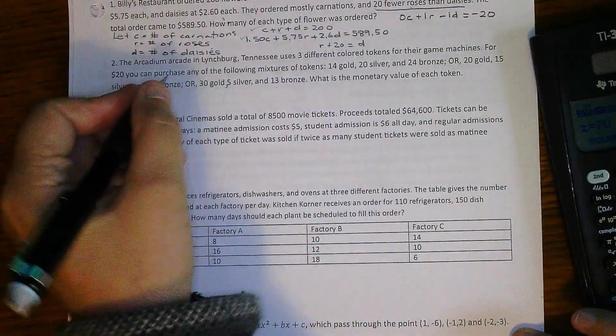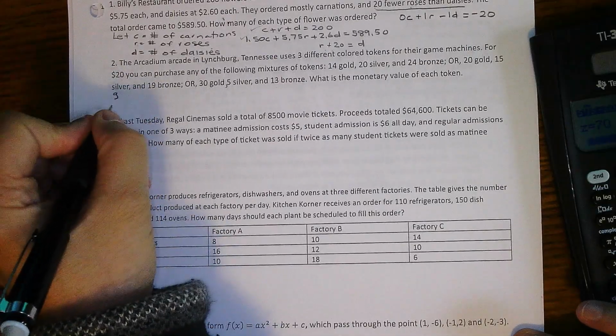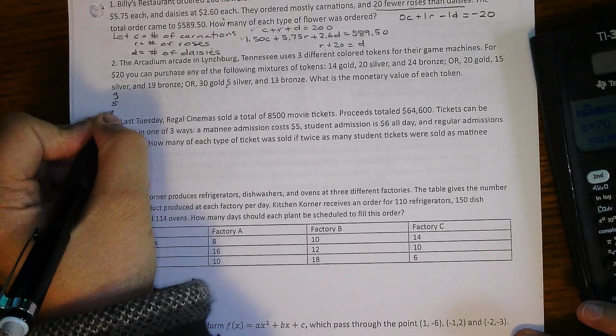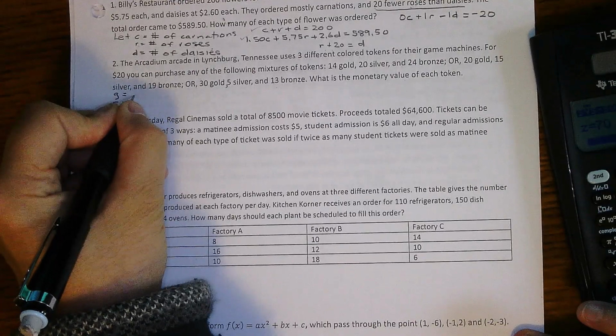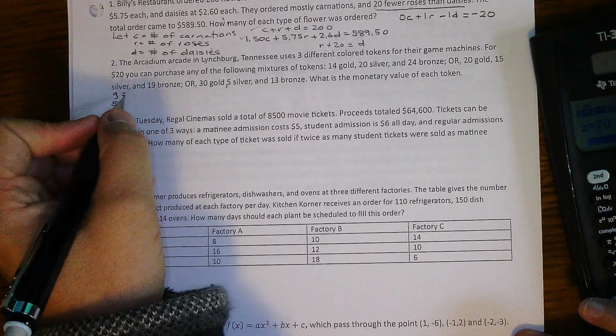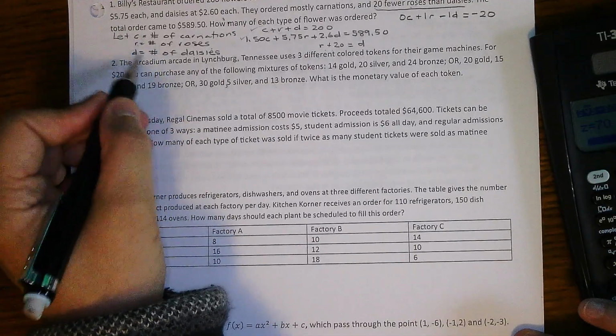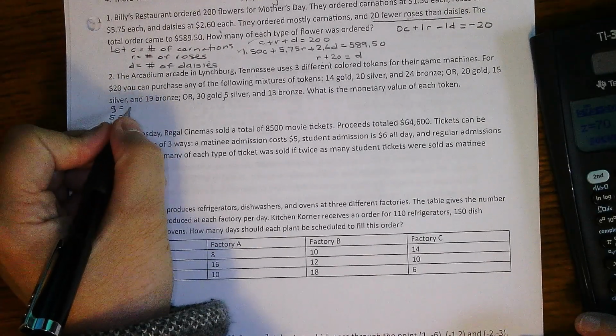So we know we're talking about 3 different tokens, and I'm going to let my variables be G, S, and B. But this is why I don't recommend you just say G is for gold. Because G doesn't stand for the number of gold tokens like it did up here. It stands for the monetary value.